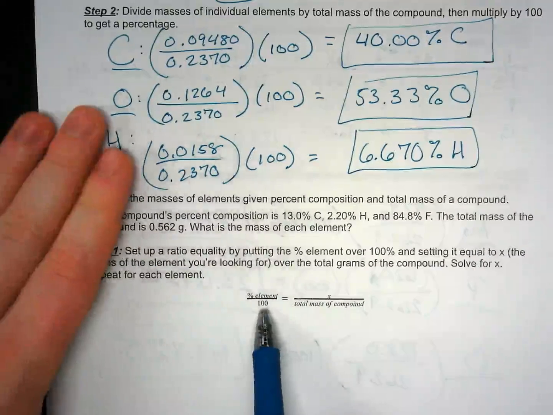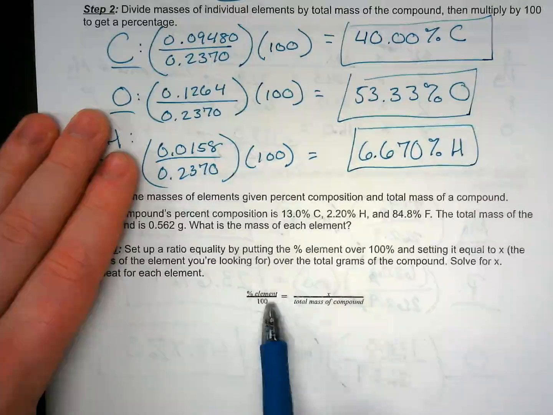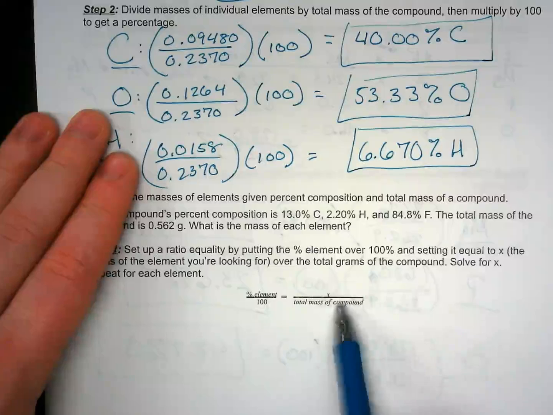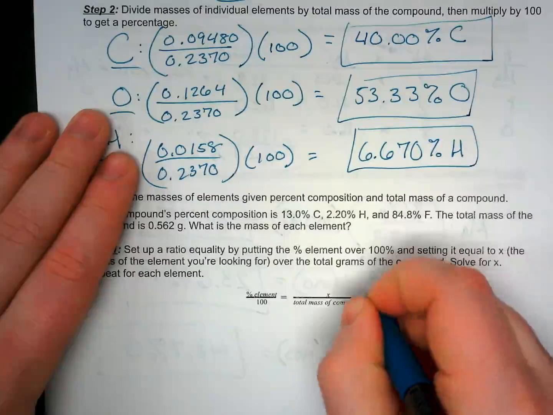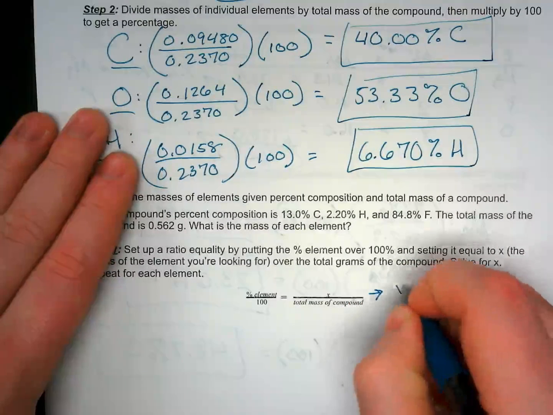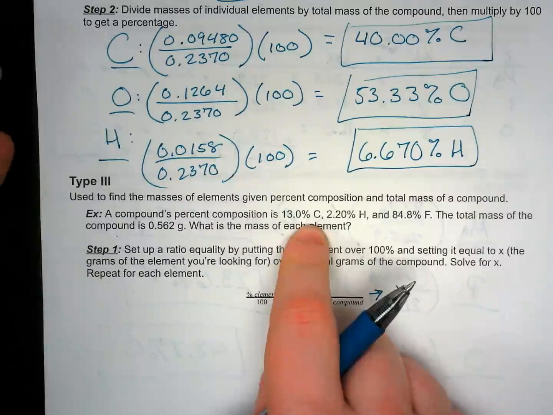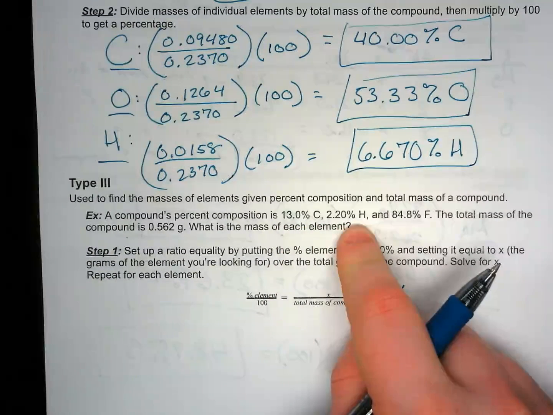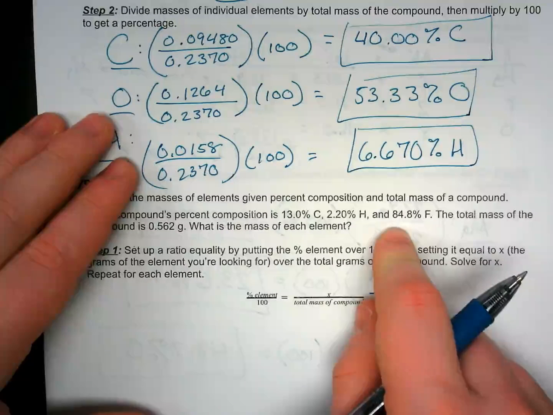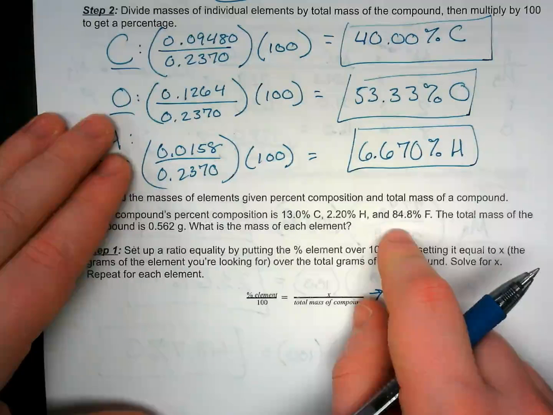Because we're given the percent and the total mass of the compound, this translates into X, the amount of grams of carbon, or hydrogen, or in this case fluorine.